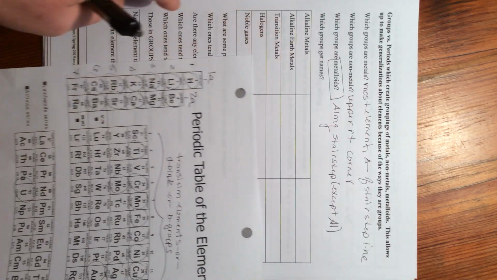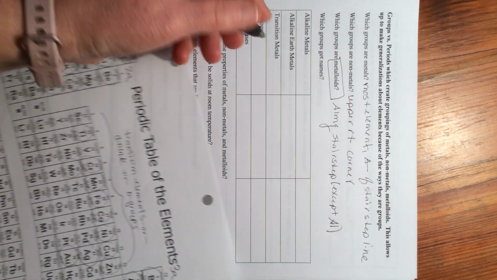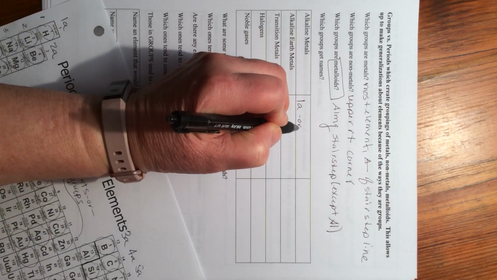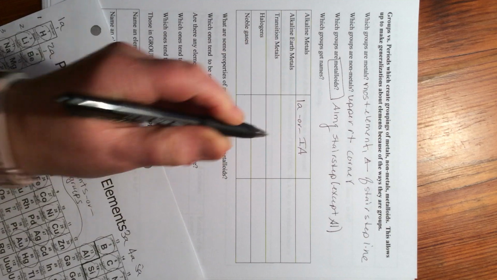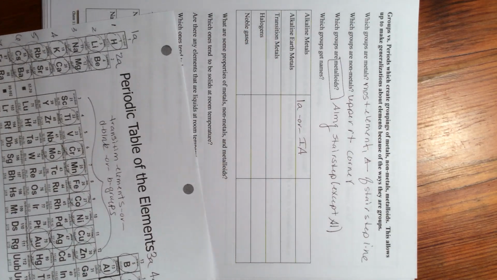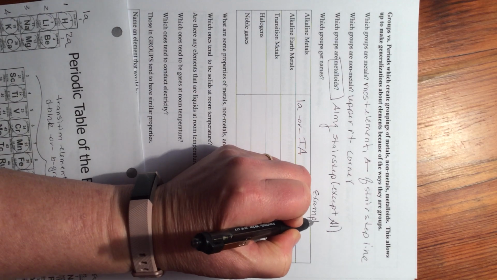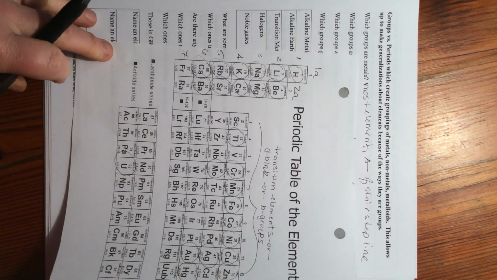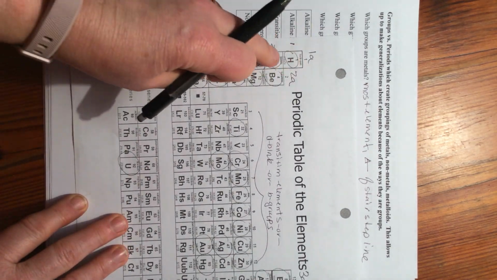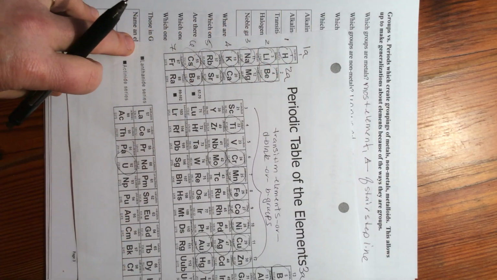know the names. Okay, so alkaline metals are group 1A. Okay, 1A, or sometimes you see a periodic table with Roman numerals. So if I asked you some examples of alkaline metals, it would be anything in this group except hydrogen, because that's not a metal.